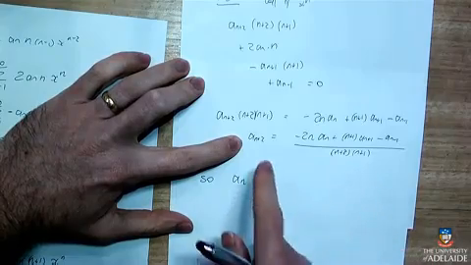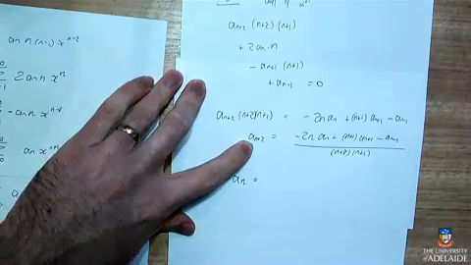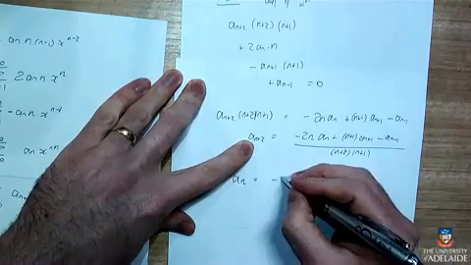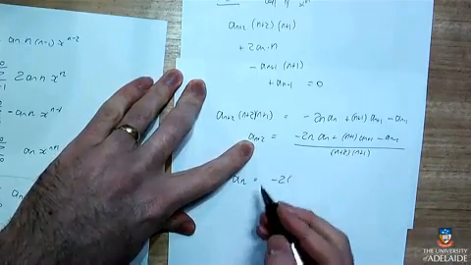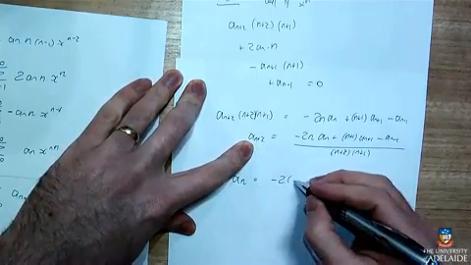So let's shift everything over a bit and subtract 2 from all these n's.